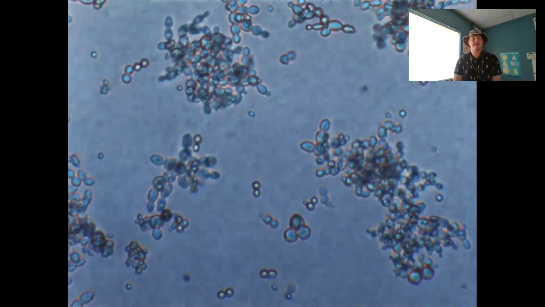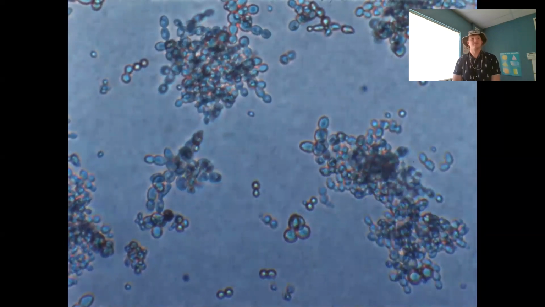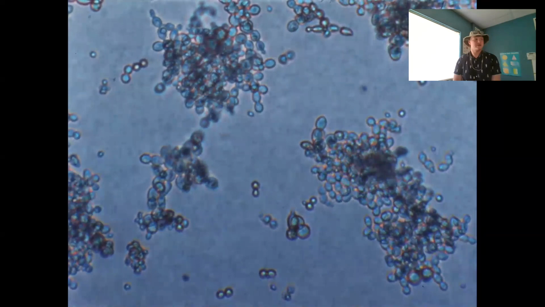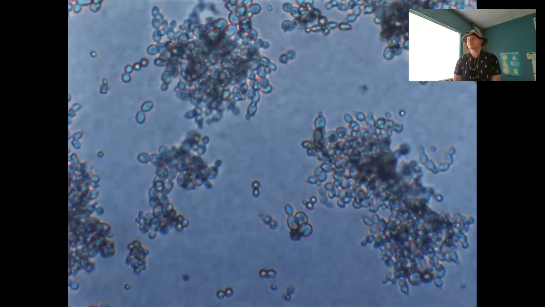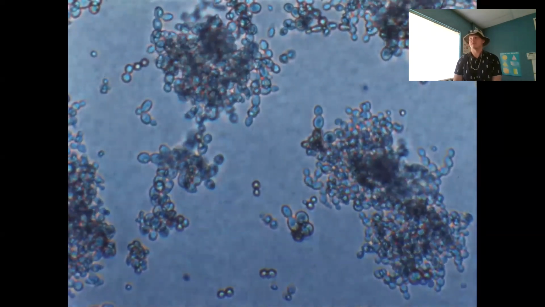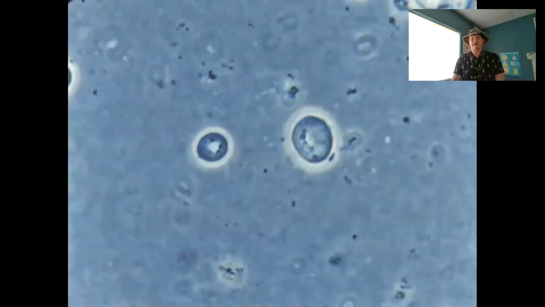But as long as it's in a warm area, as long as it's not super cold, it will keep expanding and growing like this. Eventually you'll be able to see this in person. You won't have to look through a microscope, because over time it just keeps on growing and growing, as you can tell.